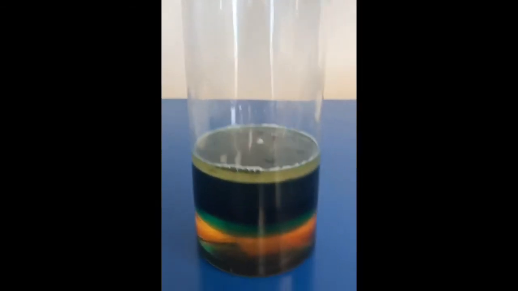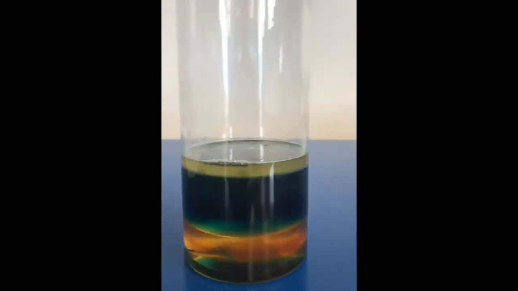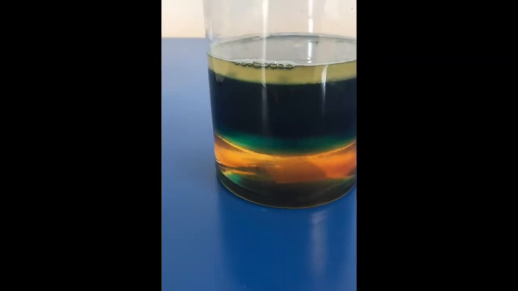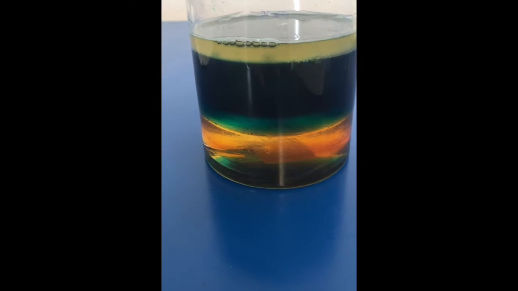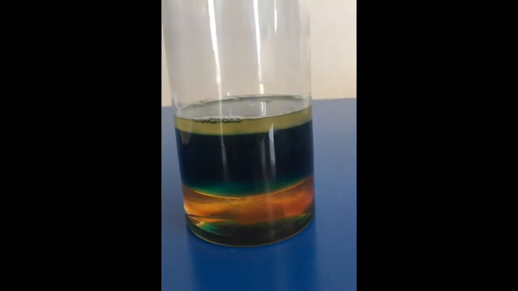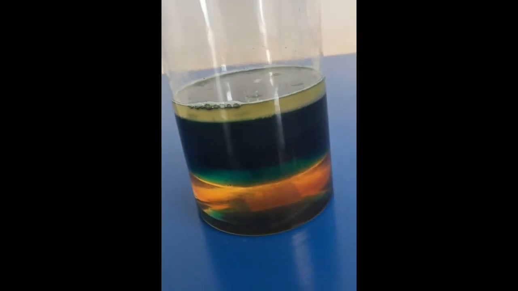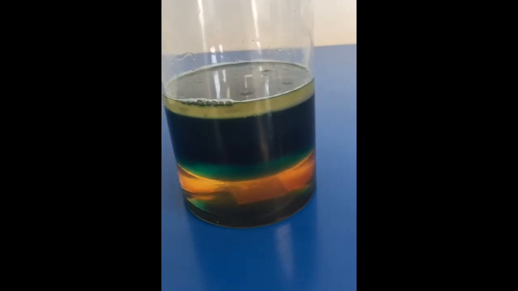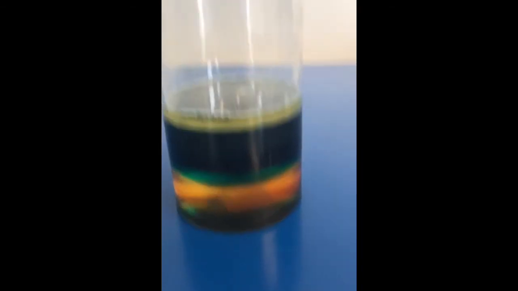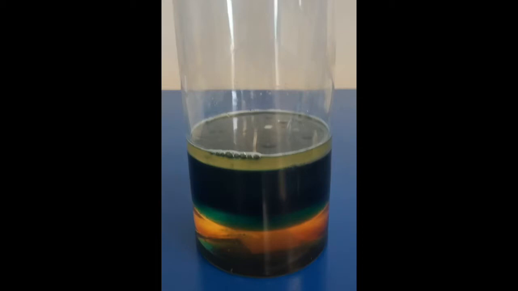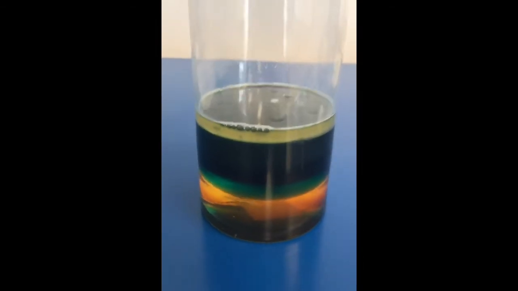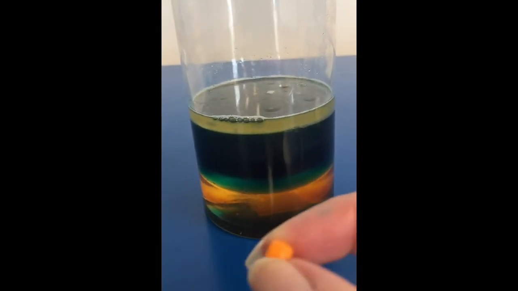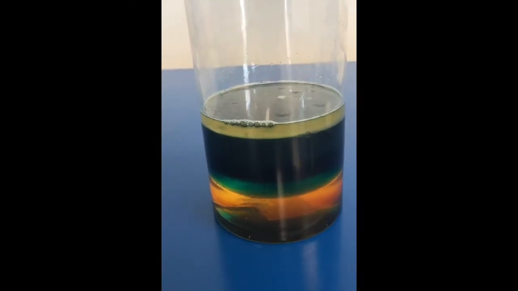Okay, so here we are. Let's go ahead and put some items in here, some solids, and see how they respond in the tower here. Okay, so our liquid tower. Let me grab some things here. Okay, all right. So let's do a bead first. Just a plastic bead. Let's see what it does.